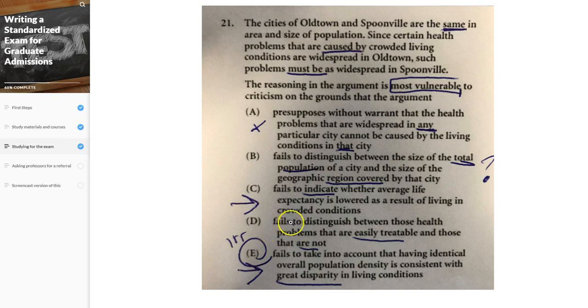D. Fails to distinguish between those health problems that are easily treatable and those that are not. The reasoning in the argument is most vulnerable to criticism on the grounds that the argument fails to distinguish between those health problems that are easily treatable and those that are not. Easily treatable. Is anything going on in here about easily treatable? No, we're going from same area, same size to widespread health problems. We're not talking about treatability, irrelevant factor.